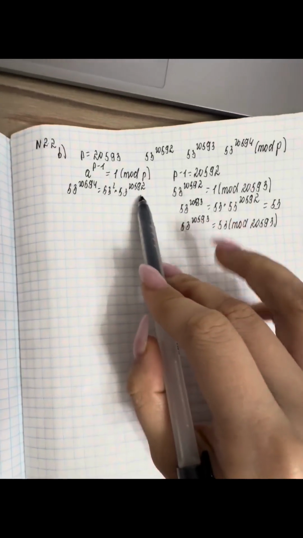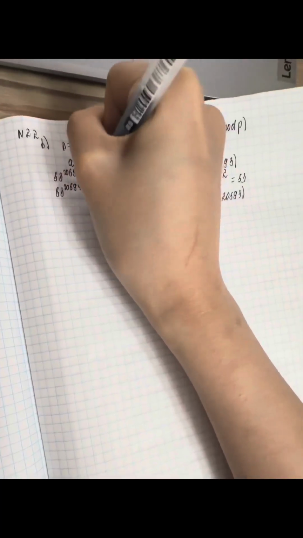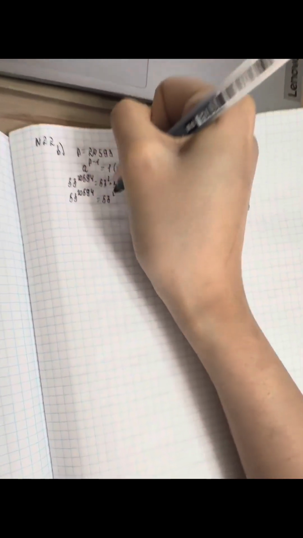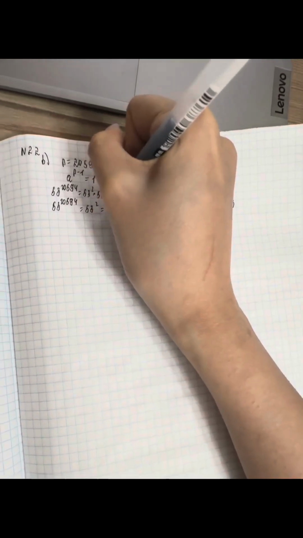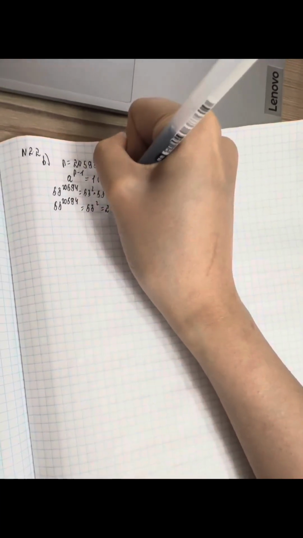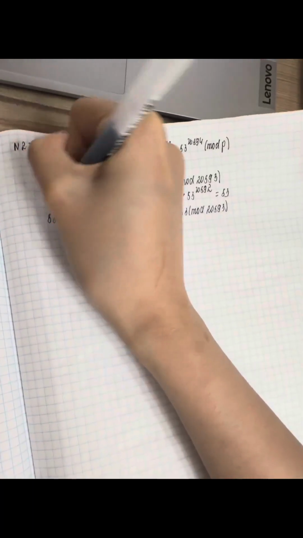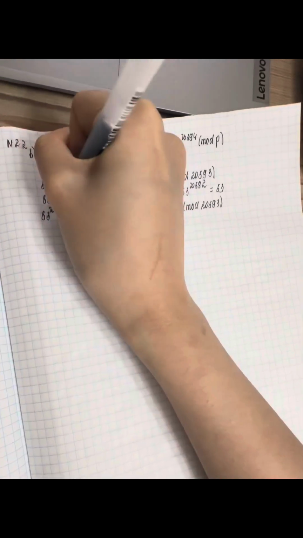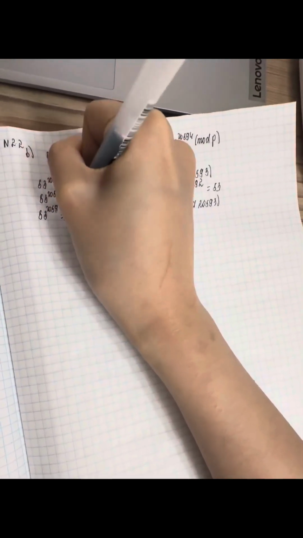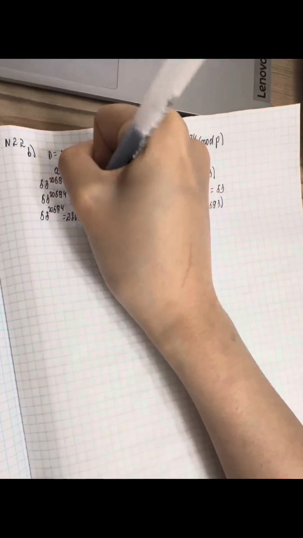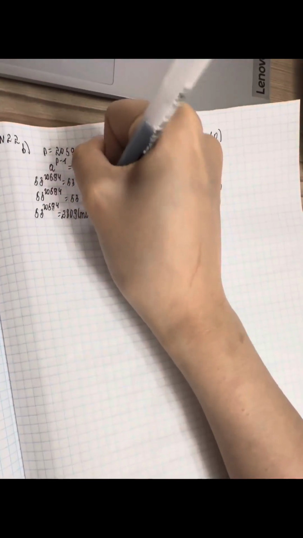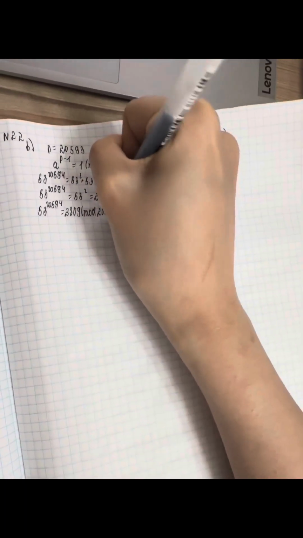This is equal to 1, and it means that this is equal to just the square of 53, and equal to 2,809.